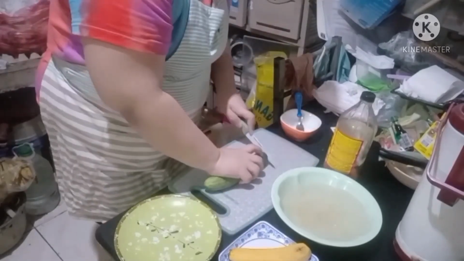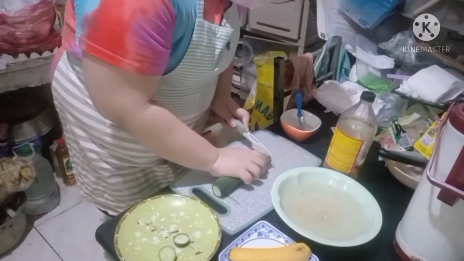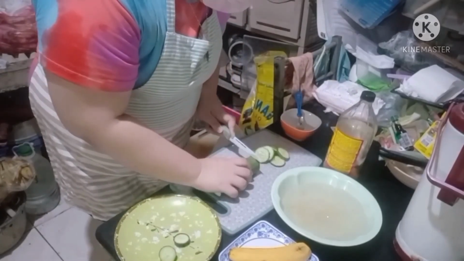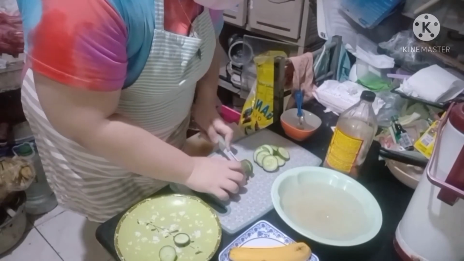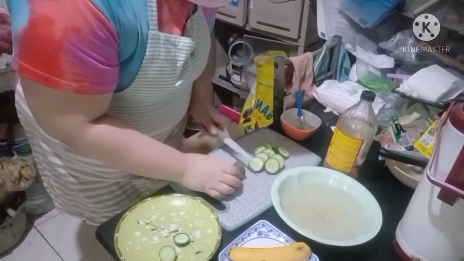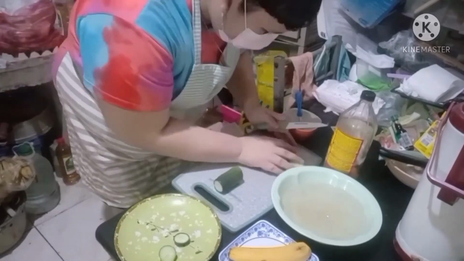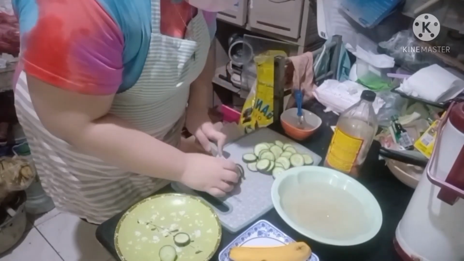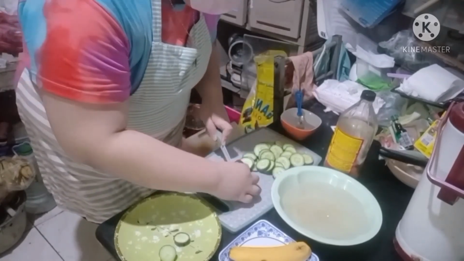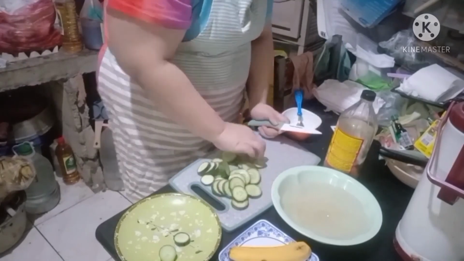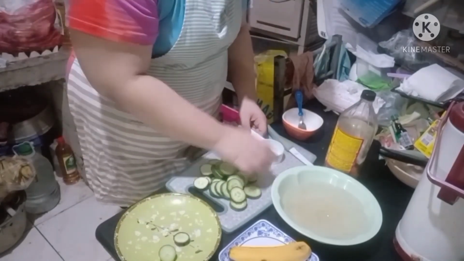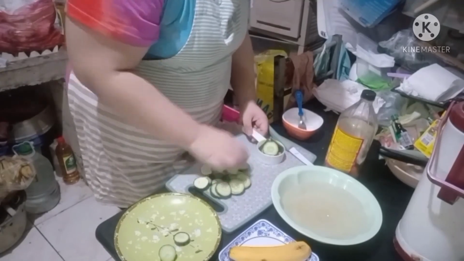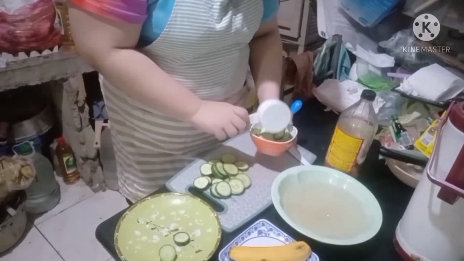First, slice the cucumber on each side's end. Start to slice the cucumber into pieces. Get 1/2 cup to fill in with the cucumber and put it onto the small bowl.